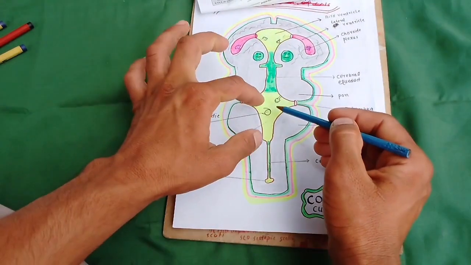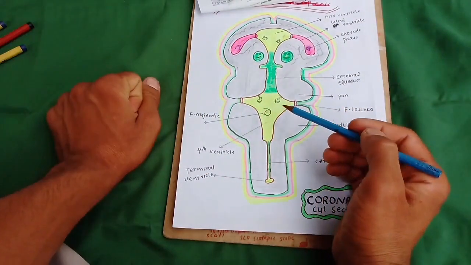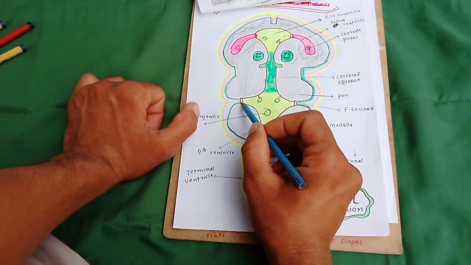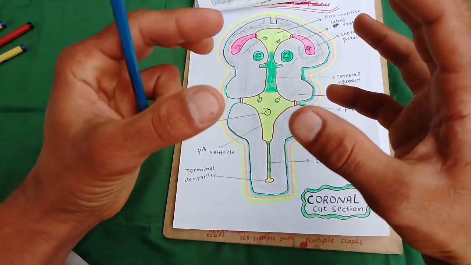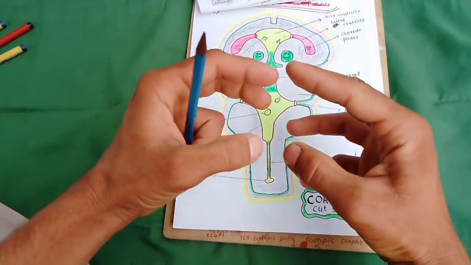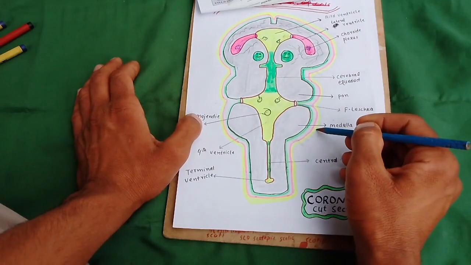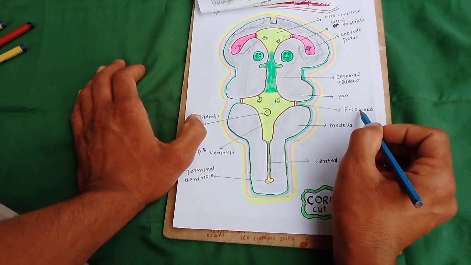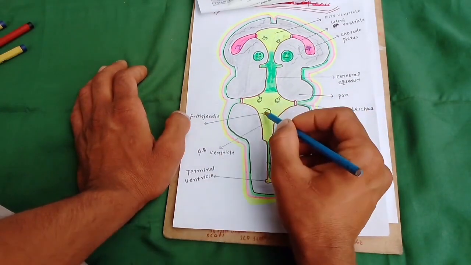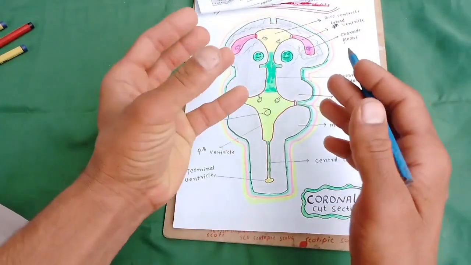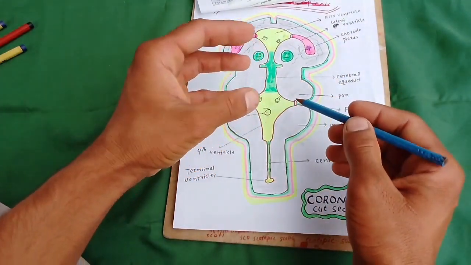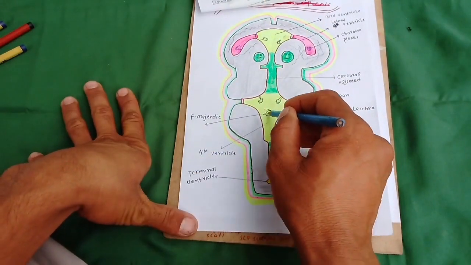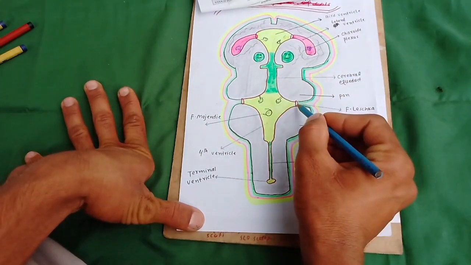When the fluid reaches the fourth ventricle, there are two pores, the foramen of Luschka. What is the foramen of Luschka? They are the two openings on the lateral side of the brain. This is the pons, this is the medulla. Between the pons and the medulla, this pore is present, called the foramen of Luschka. And the foramen of Magendie is toward the cerebellum. The cerebellum is present posteriorly, so this pore opens toward the cerebellum.